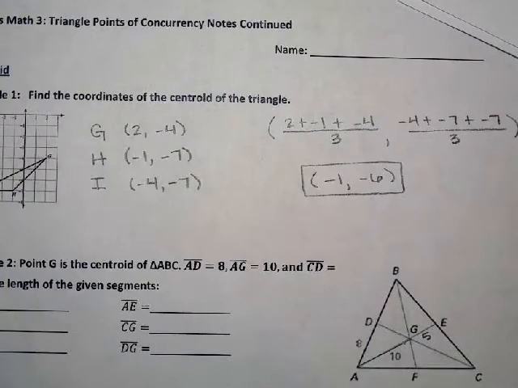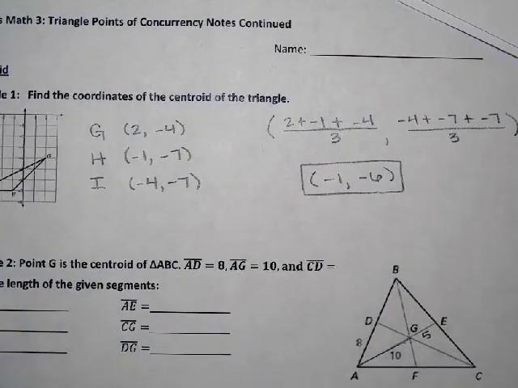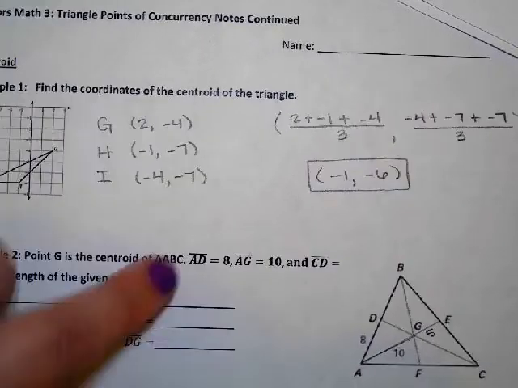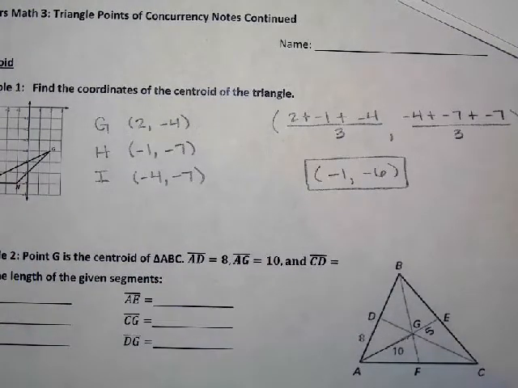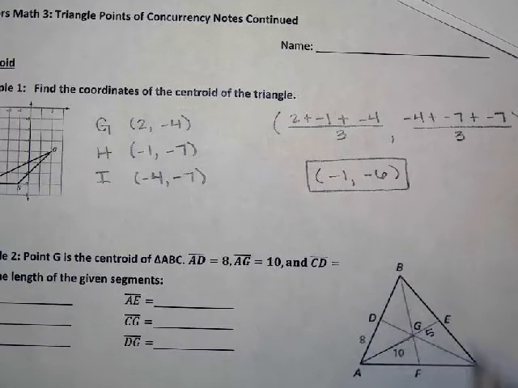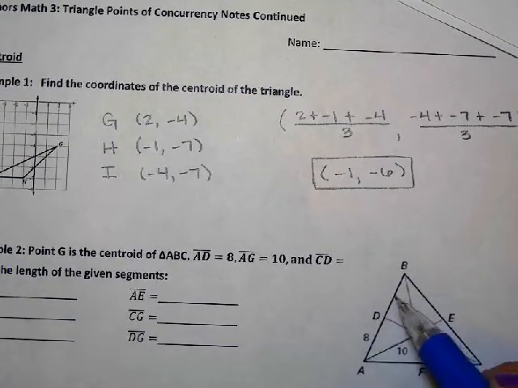So AG is 10. That makes that 5. Okay, and then we also know, what about medians? Did I define a median? It bisects the opposite side. So if it bisects the opposite side and this is 8, then what's this? 8. Okay.